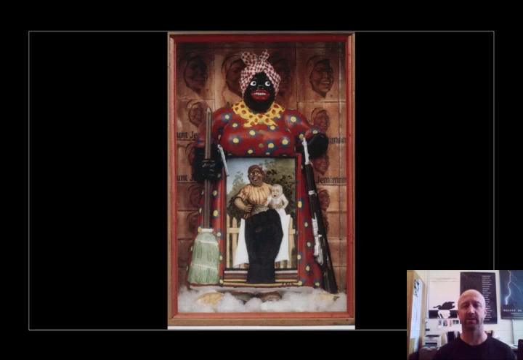What do you do when you walk through the grocery and you see an Aunt Jemima syrup bottle? Do you take that as racist? Do you acknowledge that some people take that as racist? And what do you do with that information?